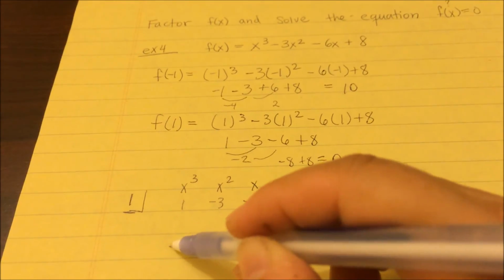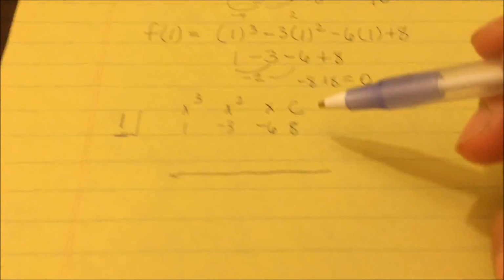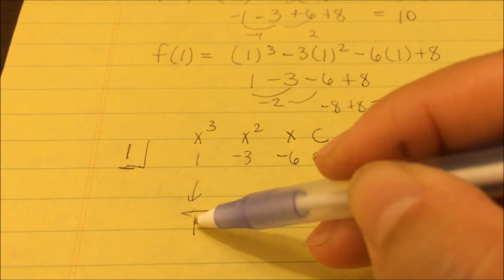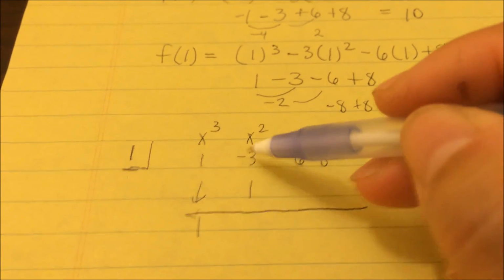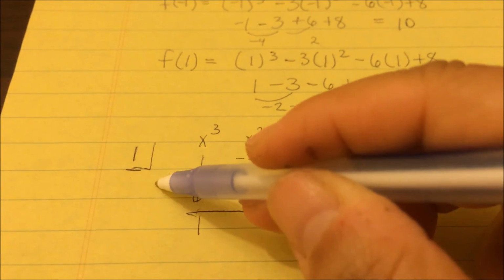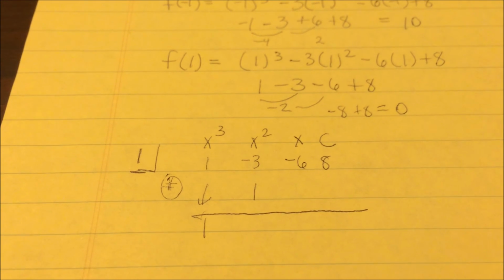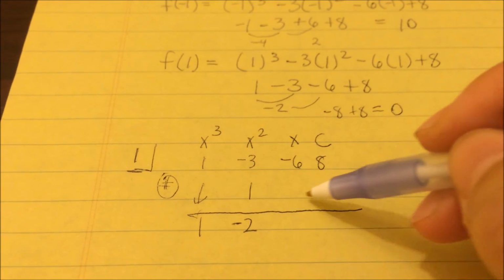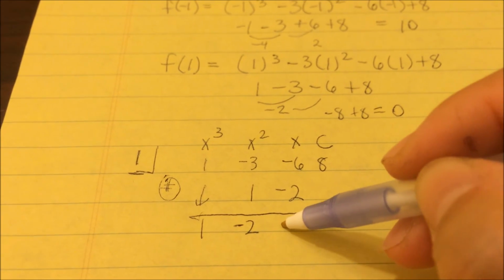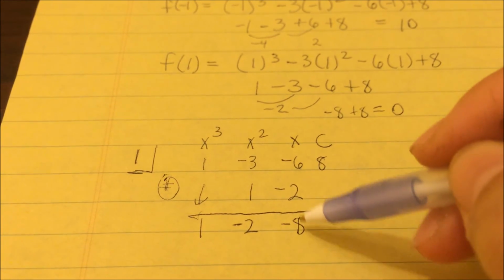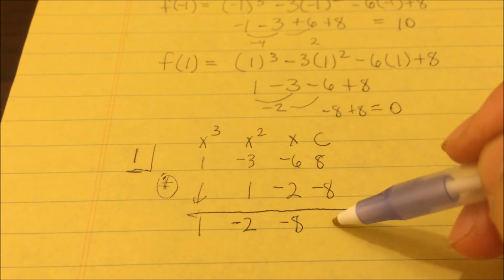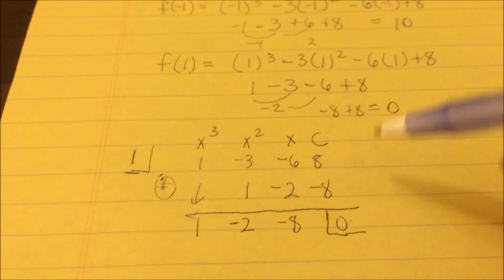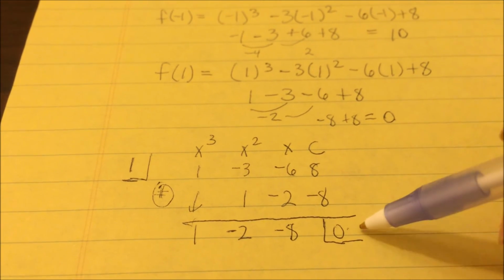So again, you leave a space right there to do some work. Let's focus in a little bit right there. Okay, so then we bring the 1 down. 1 times 1 is 1, and remember the operation is plus out here. So -3 plus 1 is going to give us -2. -2 times 1 is -2 right there. This is -8. -8 times 1 is -8. 0, right? The last number is the remainder, which we expected because we said up here it works, so it should come out to 0.